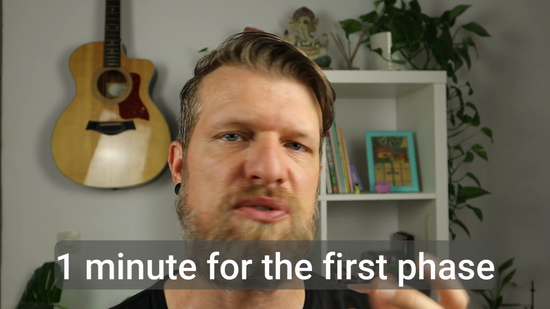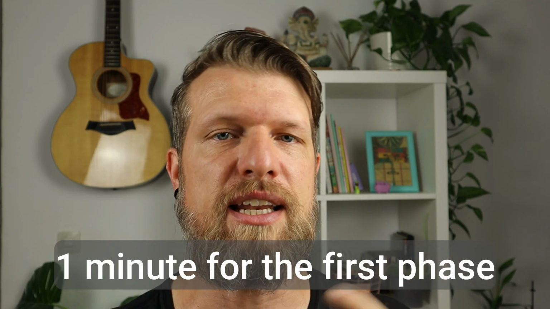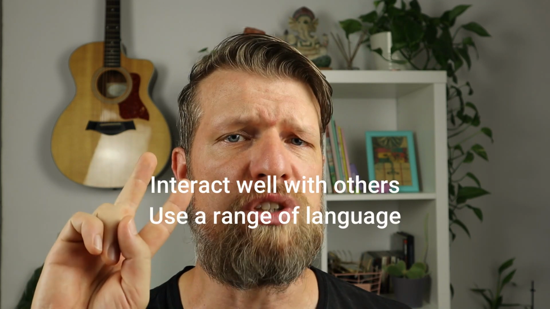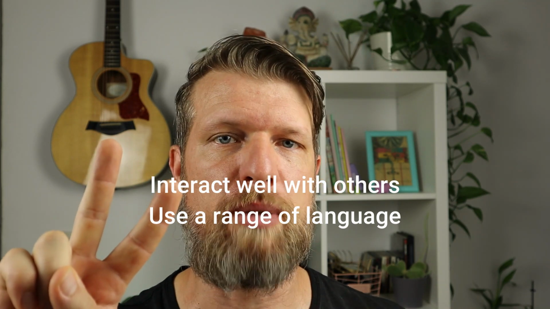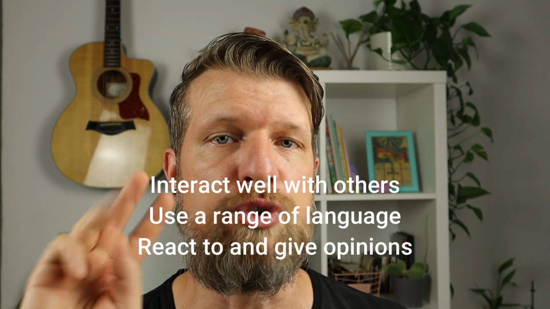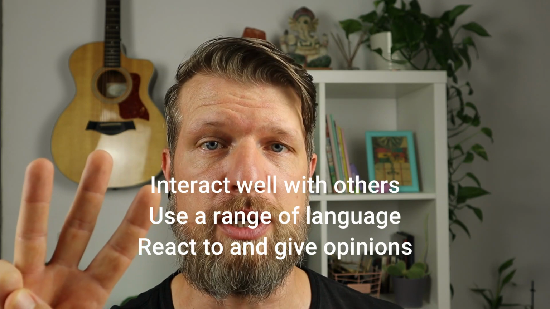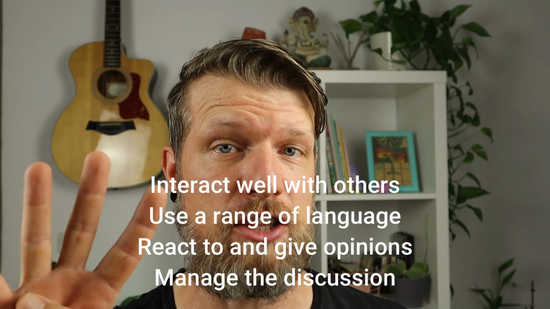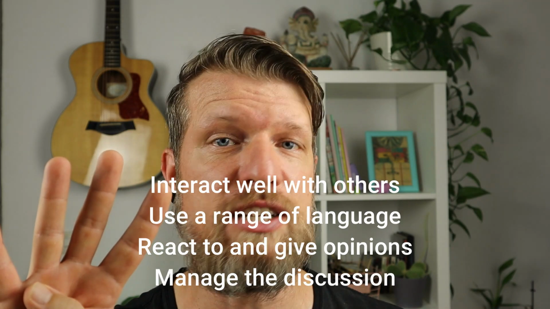For this first phase of part 2, the candidates have about 1 minute. You need to show that you can interact well with others, use a range of language to talk about the different pictures and the topic, react to and give your opinion on the topic given by the interlocutor, as well as manage the discussion with the other candidate or candidates.